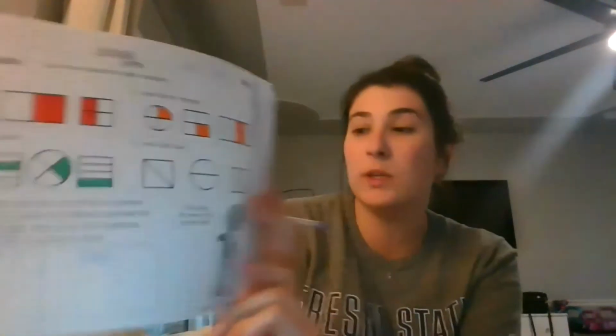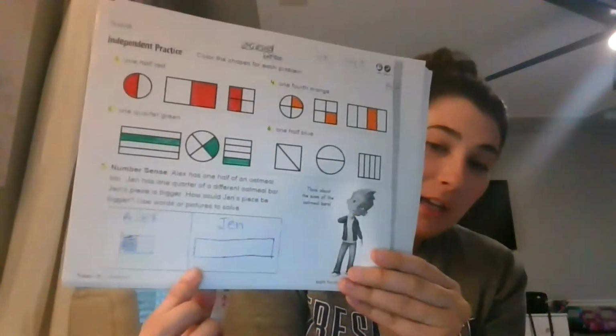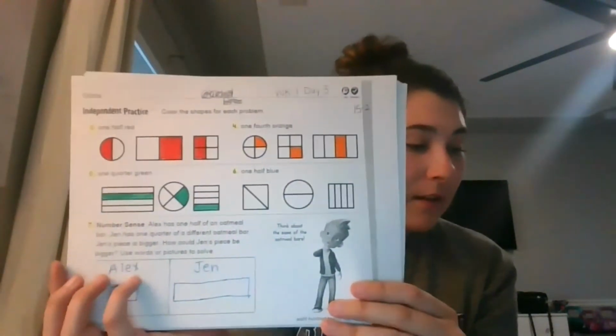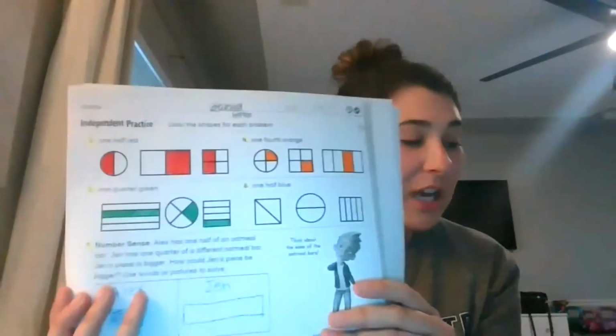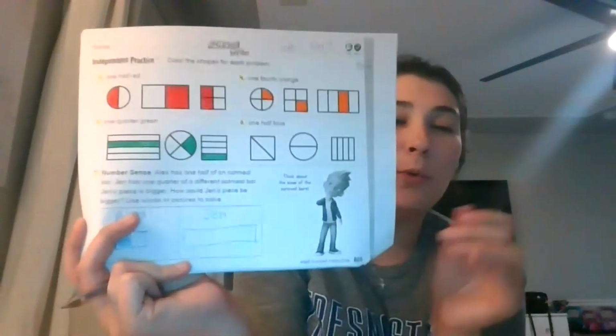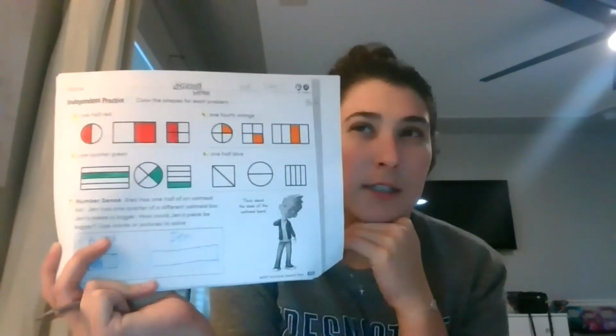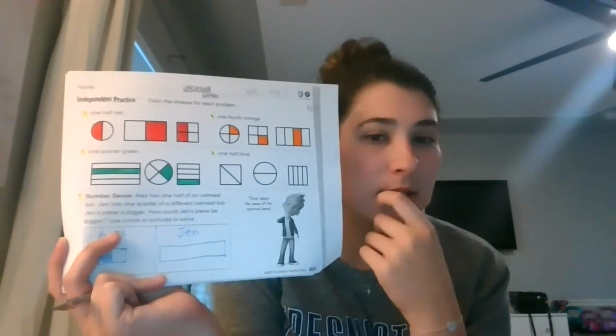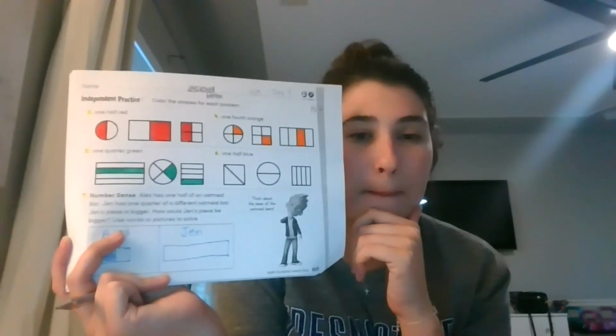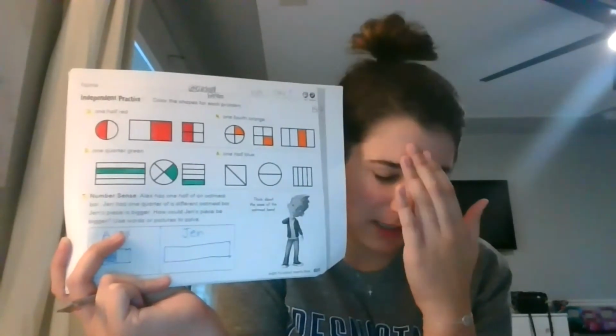All right, now it says Jen has 1/4 of a different oatmeal bar, but this one's bigger. So I'm going to draw a really, really big oatmeal bar. It's going to be really long. It's going to be like the whole size of her arm. So now here's Jen's oatmeal bar. It says she has 1/4. Oh, there's that fancy word again. If something is split into quarters, how many pieces, how many shares does it have?